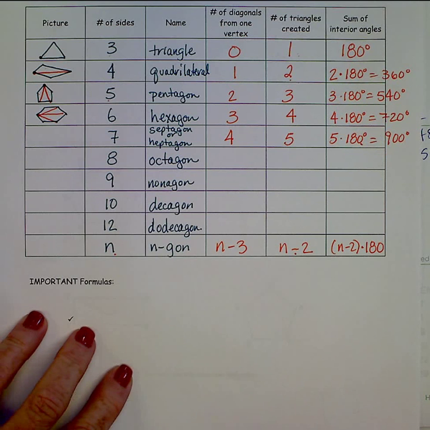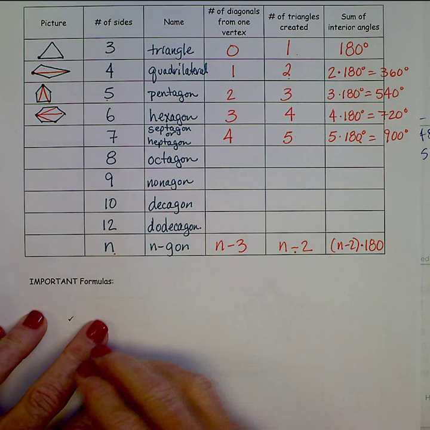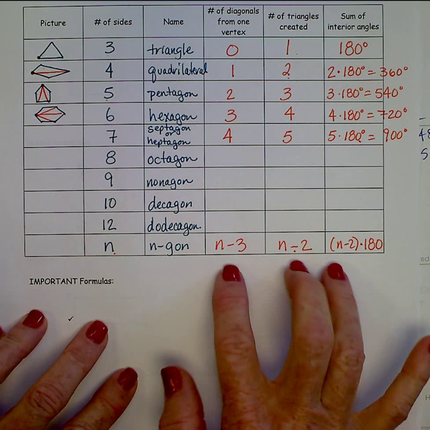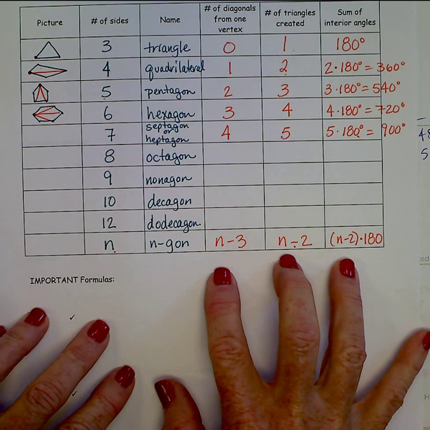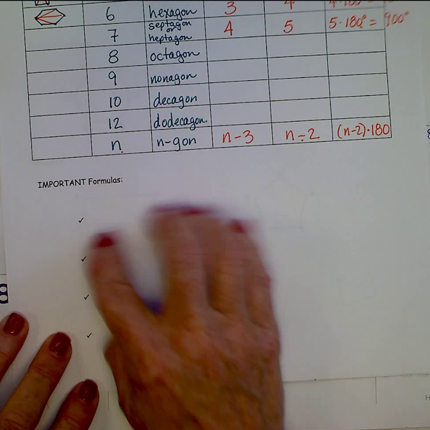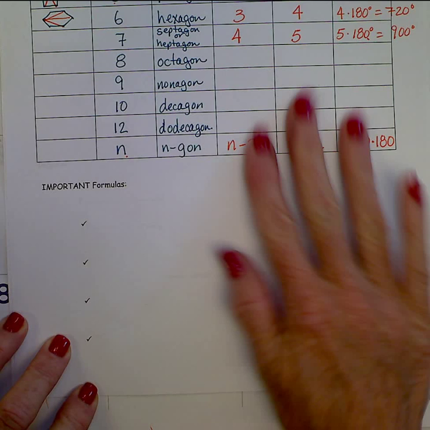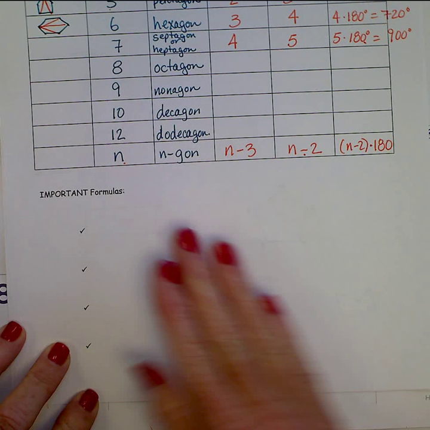That was one purpose. The other purpose is to have you recognize this pattern so that we could come up with these formulas down here on the bottom. And down here, I'm going to summarize these formulas for you. So if you really didn't see the patterns, don't worry about it. You can get it from here.